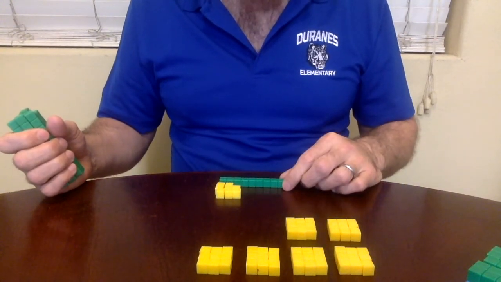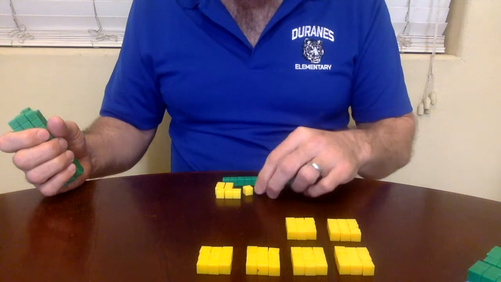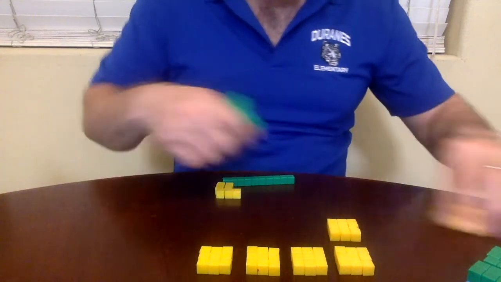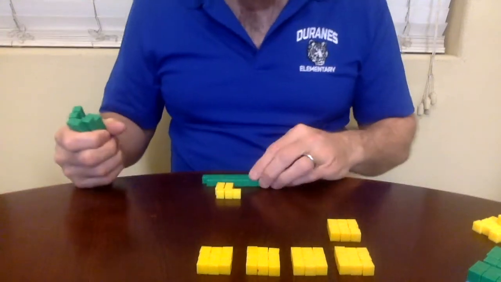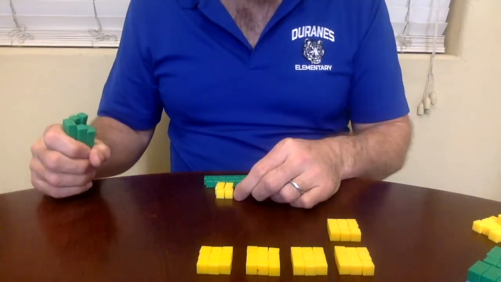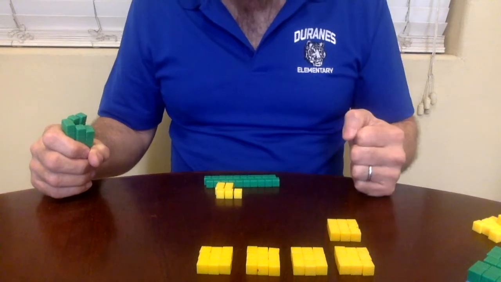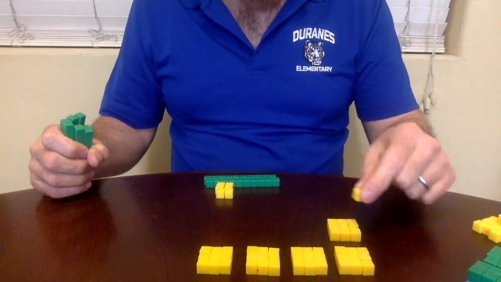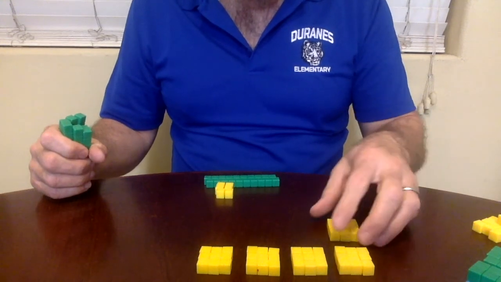9 times 3 is 27. Take 1 off of this 8, combine it with this 9 to make another 10 bar. And now I have 27. 9 times 4 is 36. So I take 1 off of this 7, combine it with this 9 to make a 10 bar.